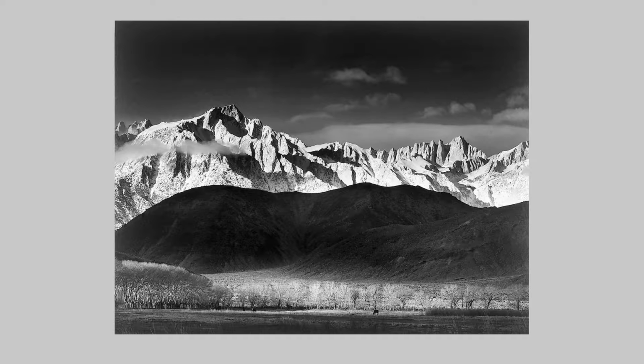If we look at this image by Adams, we see that contrast is used in several ways. The first is in light, or density. The ridge in the middle ground is in deep shadow. The ridge behind it is getting full light. The sky behind that is dark. And the plane across the bottom is getting occluded light. That variation in light, or density, is one of the things that makes this such an exceptional photograph.